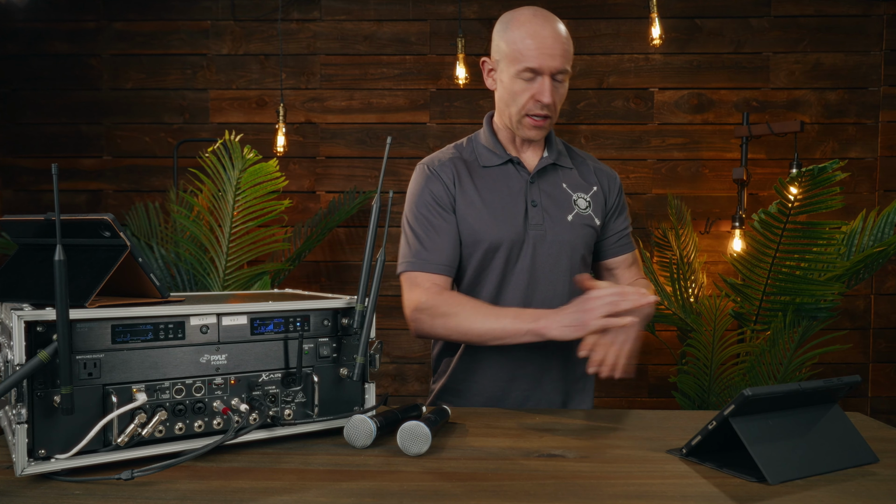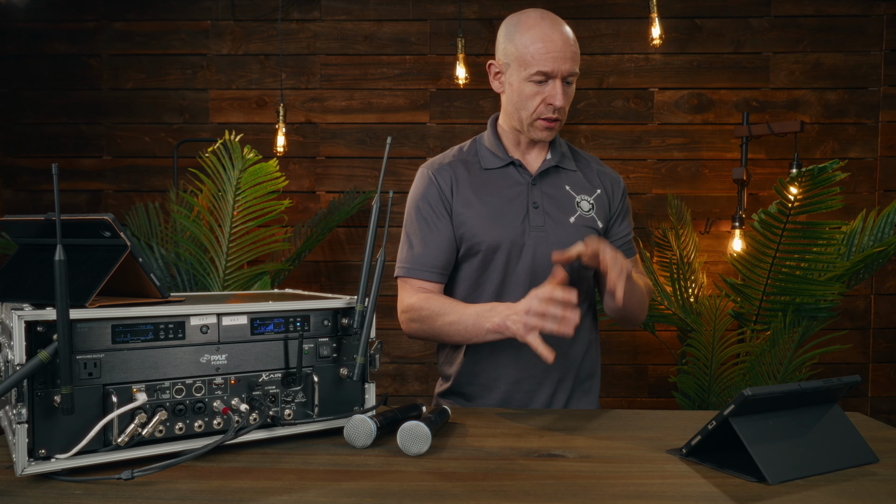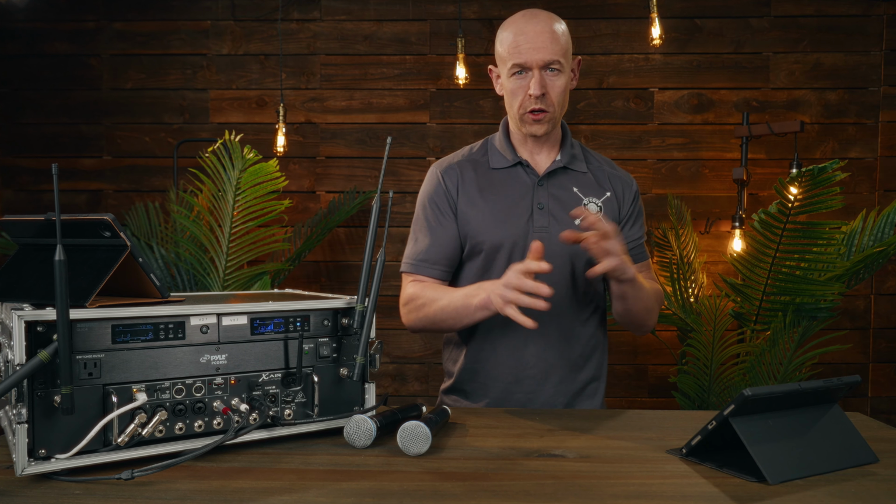All right, so now I want to cover a couple things in the app. That's some troubleshooting, just where you can find different things in the app that I haven't covered yet. So first thing that I want to cover is if you're having trouble connecting from the tablet to the mixer, one thing over here you want to make sure is that this is connected.